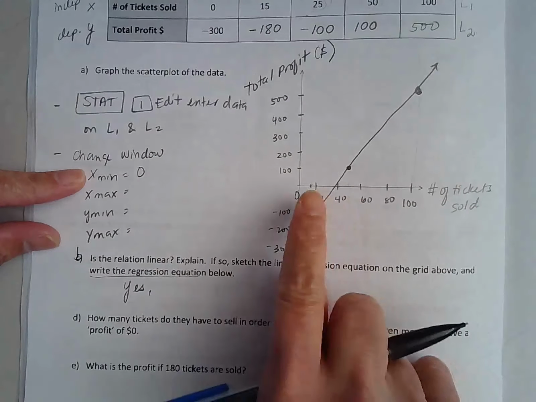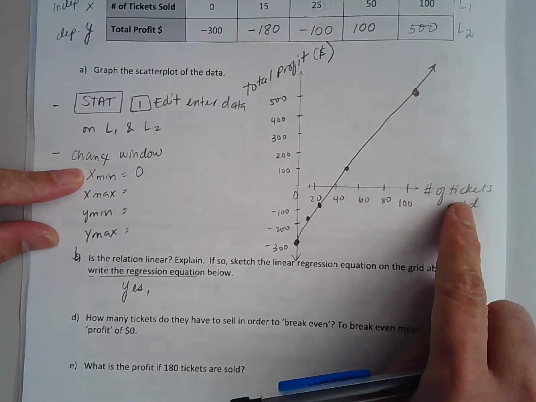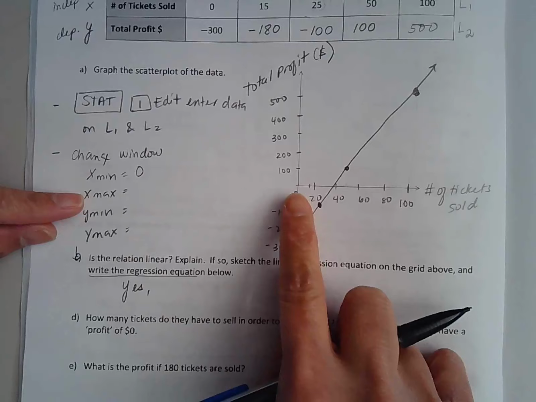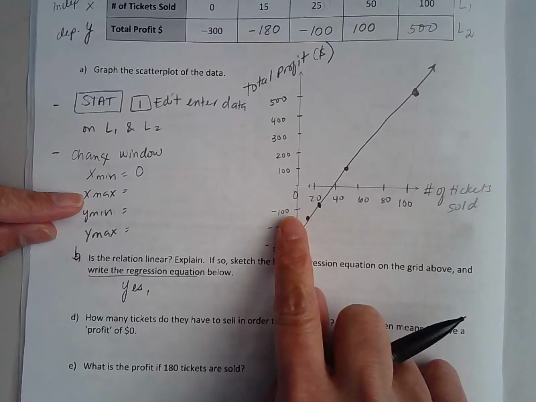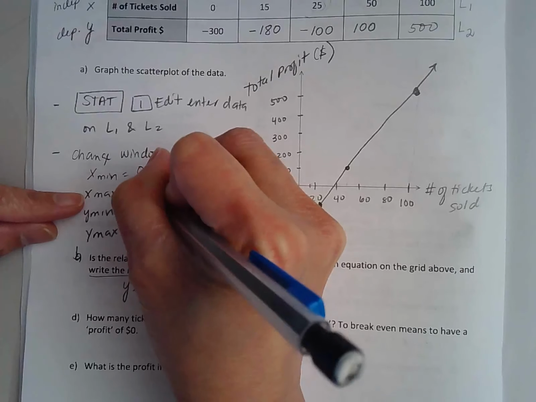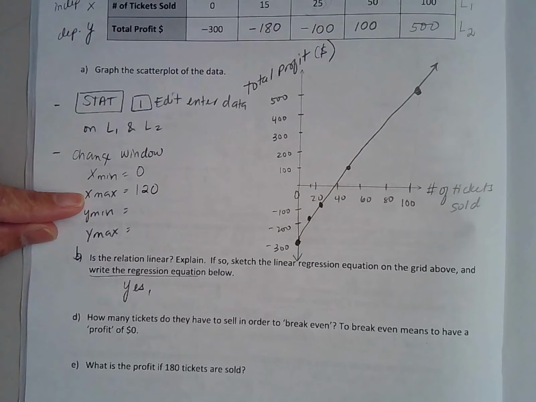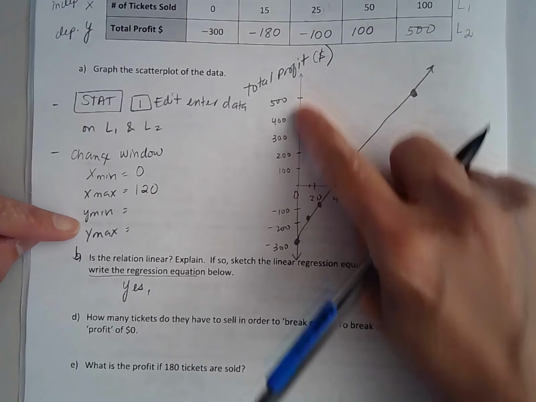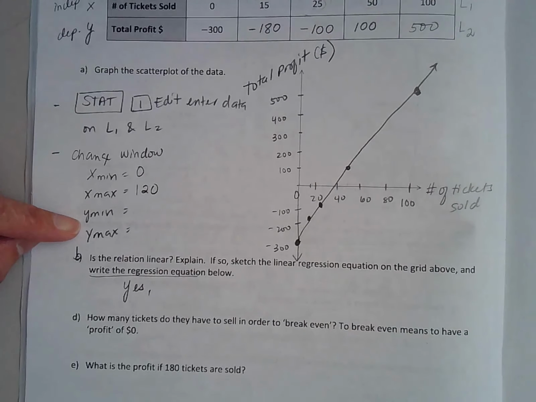Because our X is the number of tickets, so 0. What's the maximum? 120. Okay, so you could go 100, you can go a little bit more, 120, that's okay. So I'll just put 120, so there's a little bit of extra room on the side. Now we go to the y-axis.